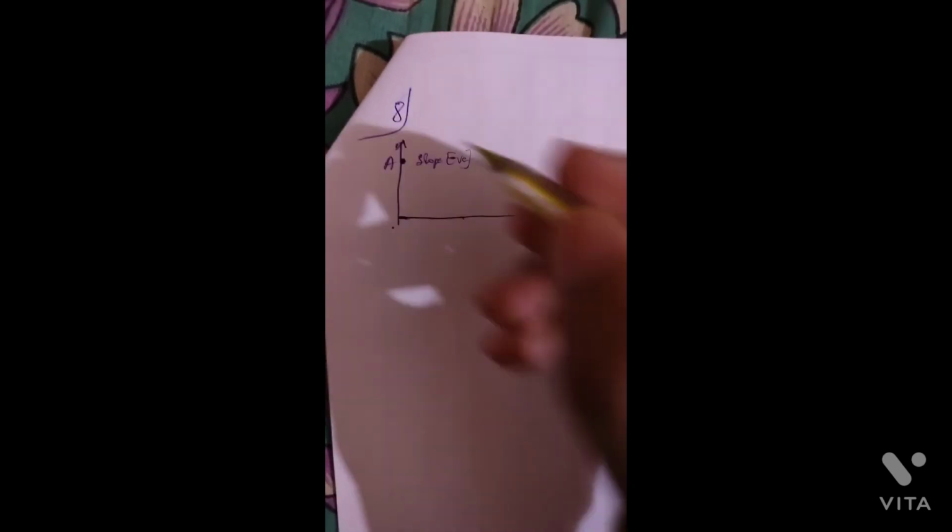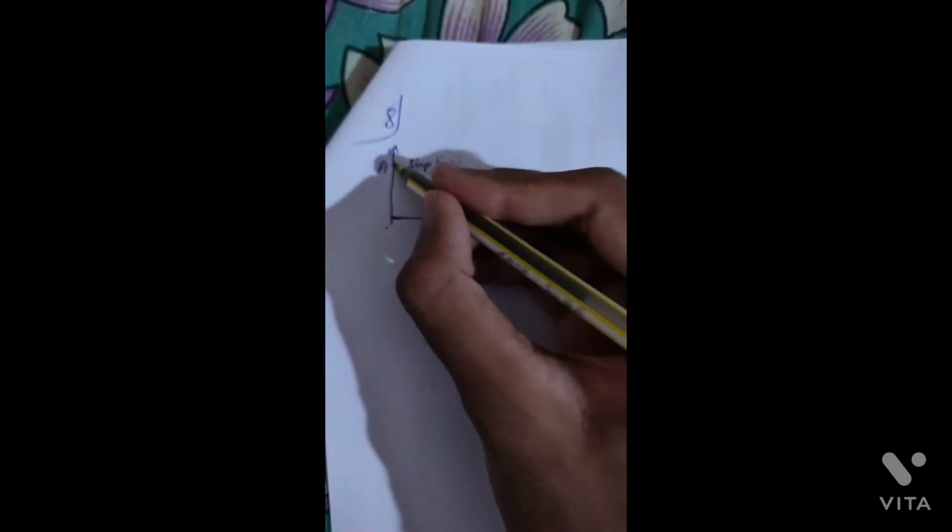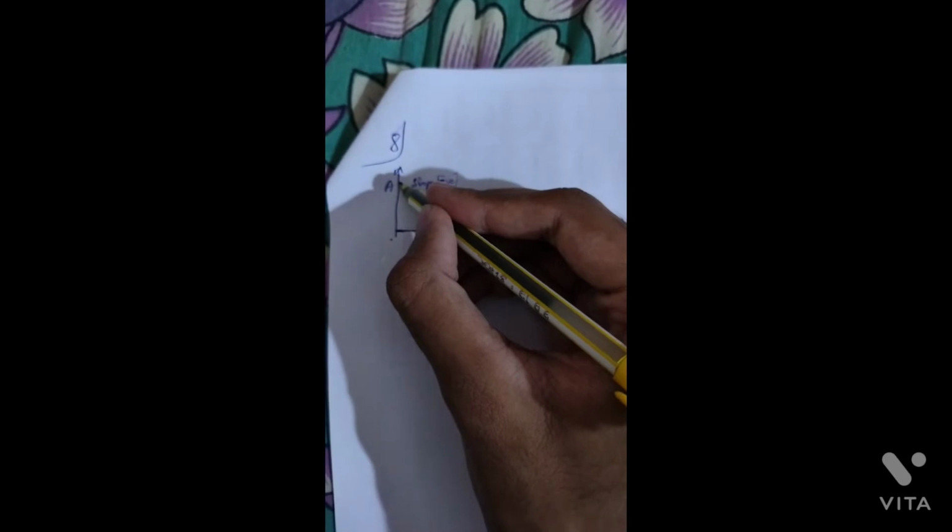I'm showing it zoomed in a little because it is very important. Slope negative it is.